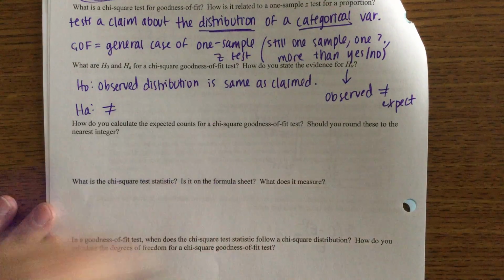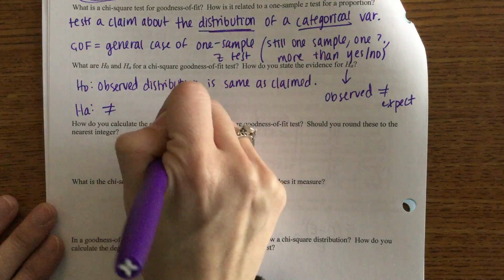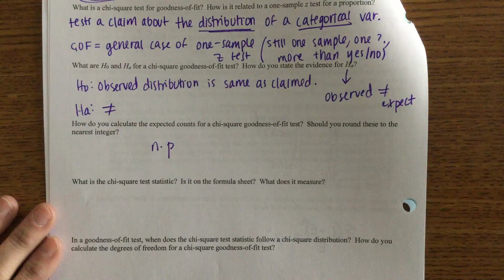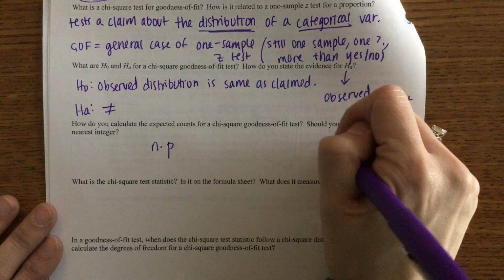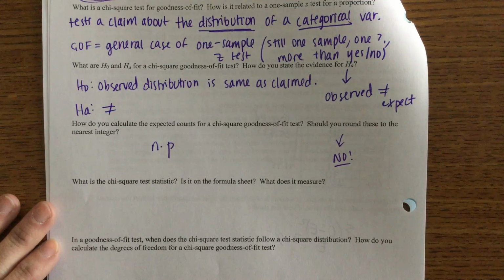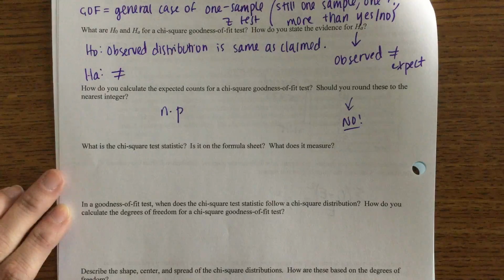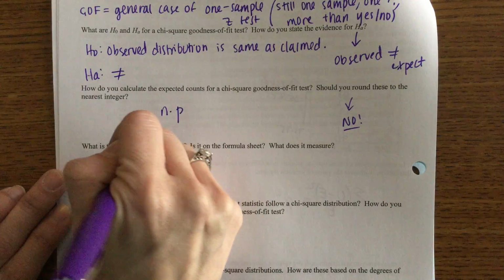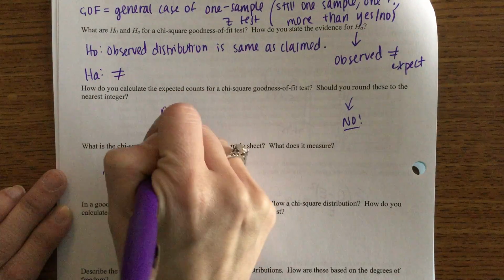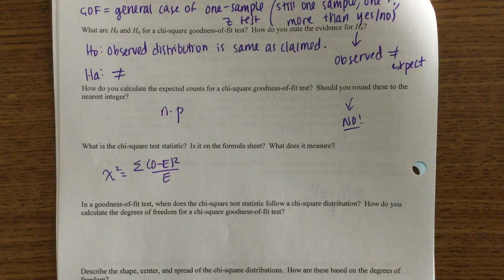How do you calculate the expected counts? That's what you just did. You take your sample size and you multiply by p. So the proportion, in this case, proportion of red, proportion of blue, etc. Should you round these? No. Just like for mean, you're never going to round the expected values. Chi-square test statistic is the sum of observed minus expected squared divided by expected.